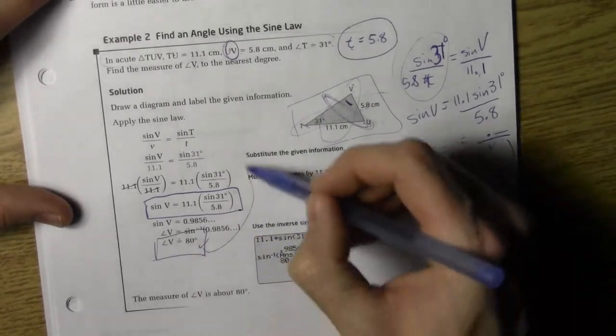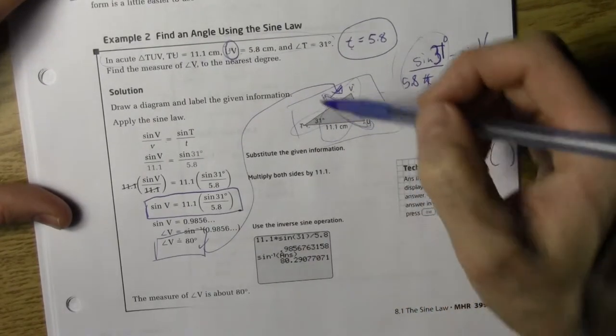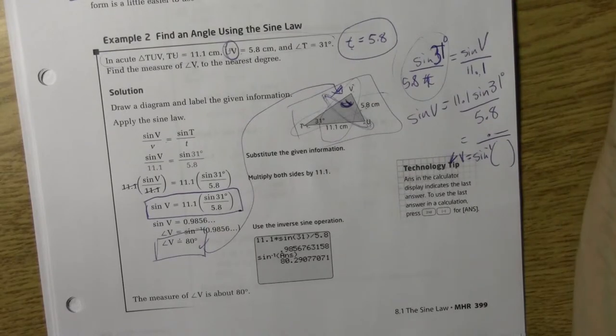Always a good practice to go back and look at the angle. Does the angle of 80 degrees make sense here? Yes, it does.